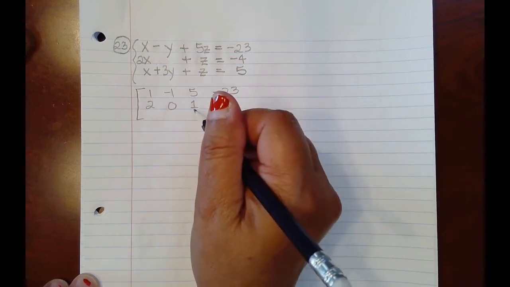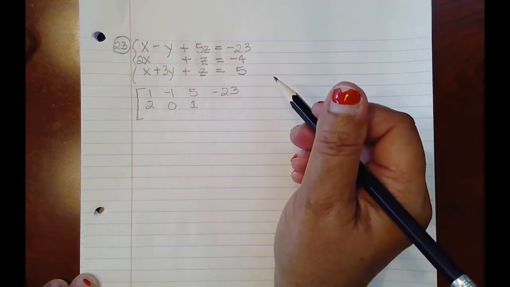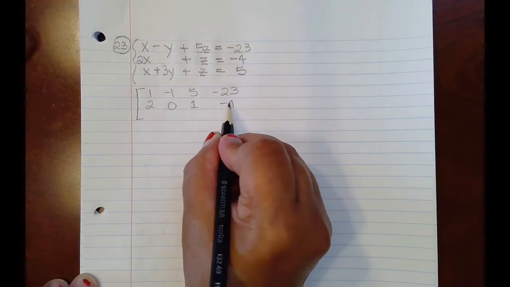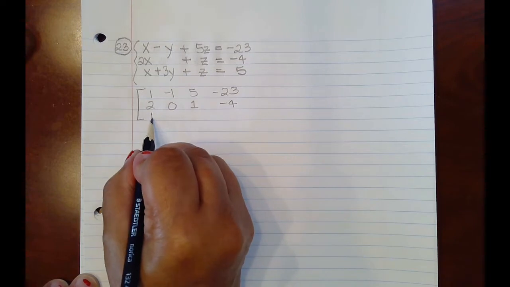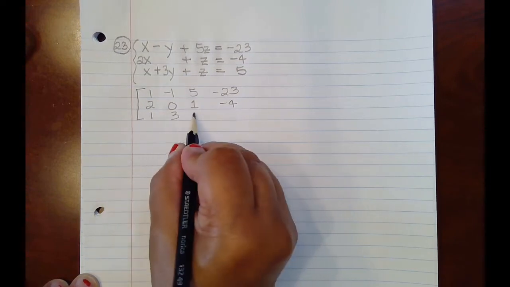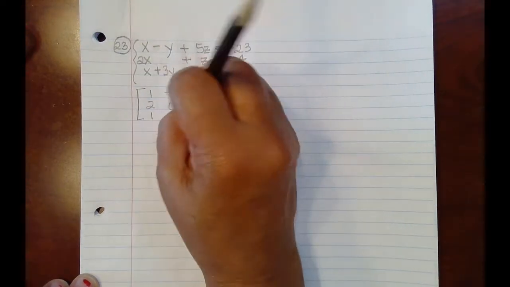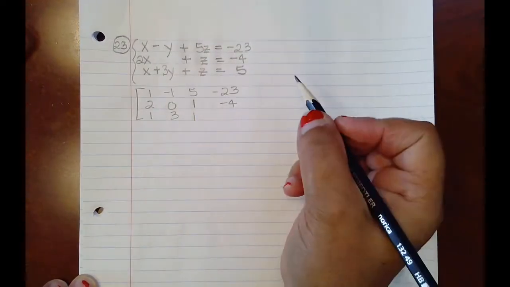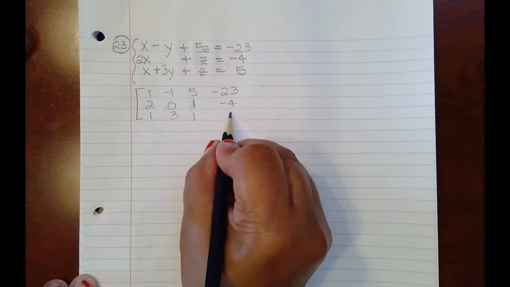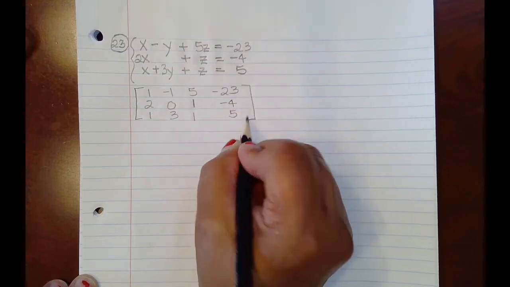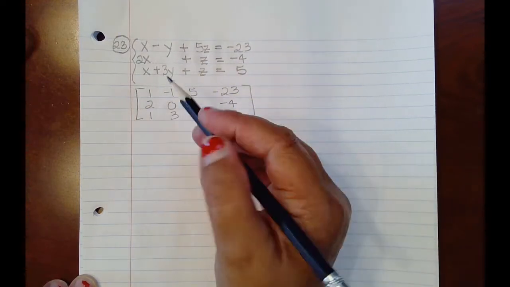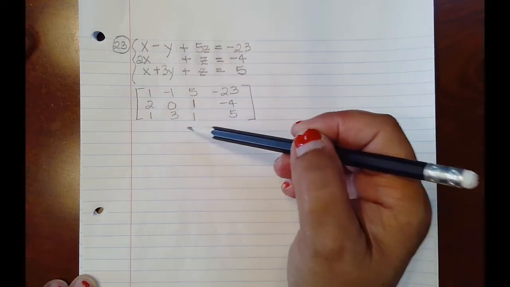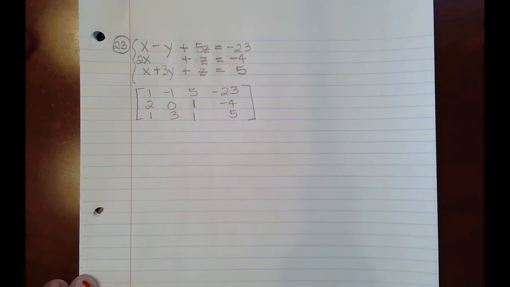Sorry, I make my ones one way one time and then a different way the next time. Let's just make them all the same. It goes 1, negative 1, 5, negative 23, 2, 0, 1, negative 4, and then 1, 3, 1, 5. Okay, got them copied right.